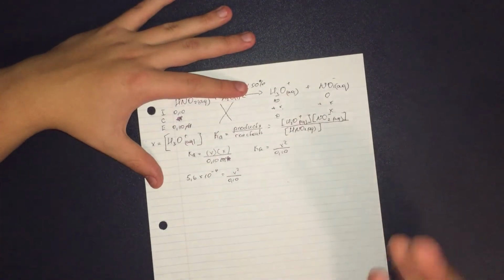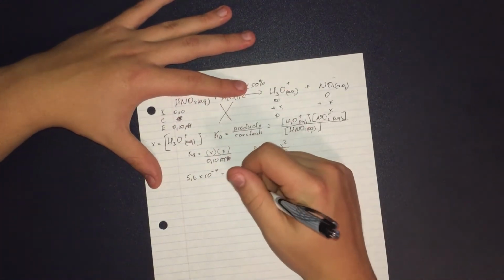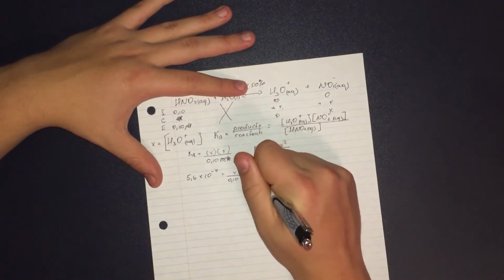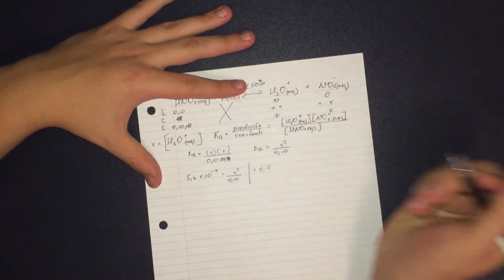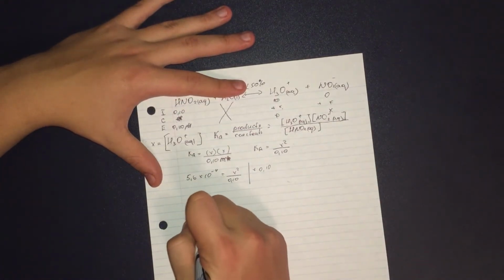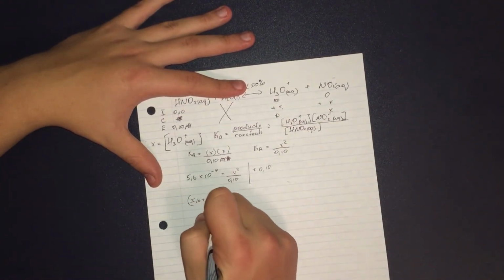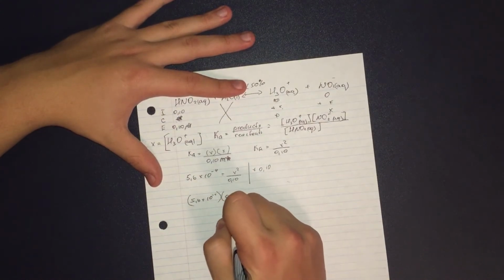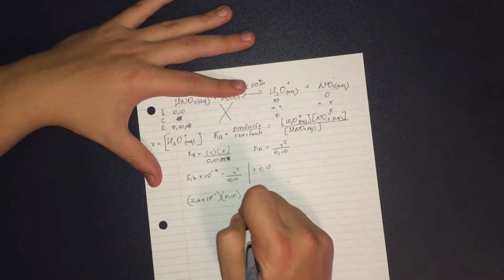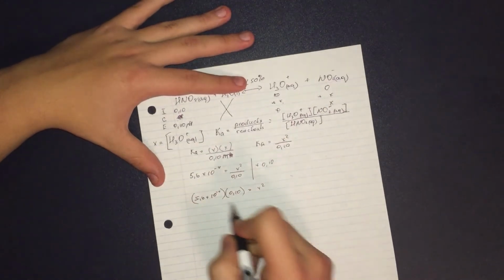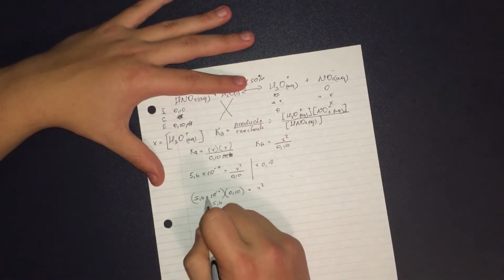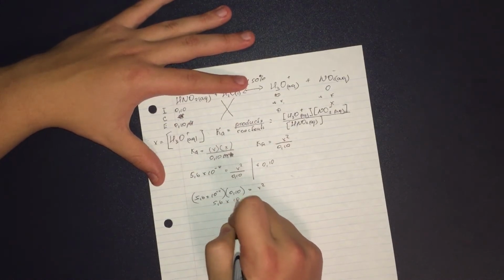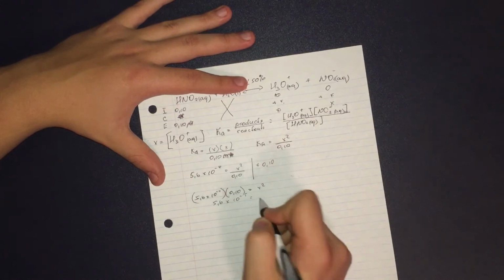Right now we use our math skills. First we should get out of the fraction. We just multiply each side by 0.10, and it's equal to 5.6 times 10 to negative 4 times 0.10 is equal to x squared. We multiply these two numbers, and it's equal to 5.6 times 10 to negative 5, which is equal to x squared.